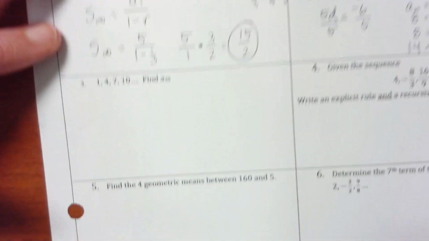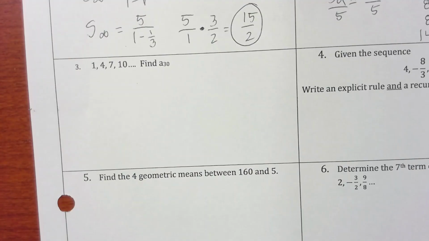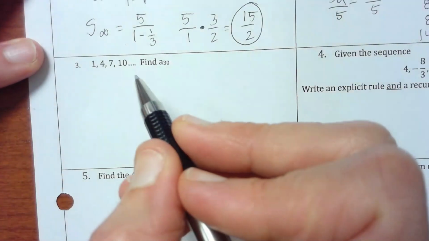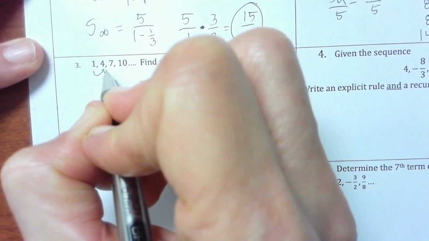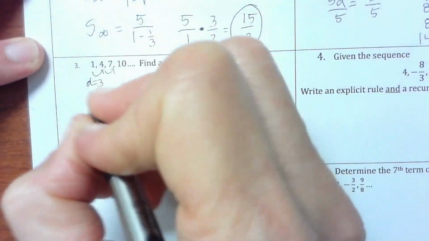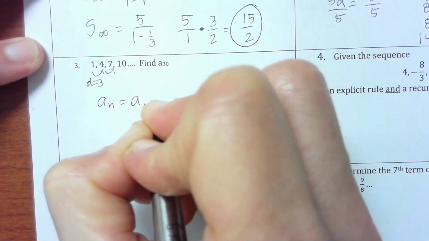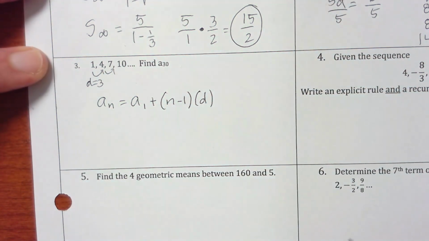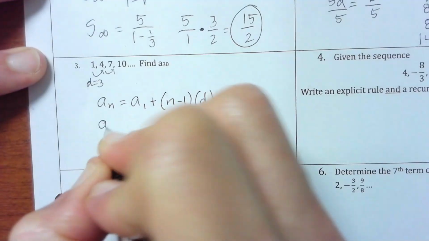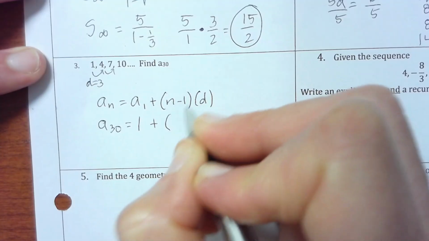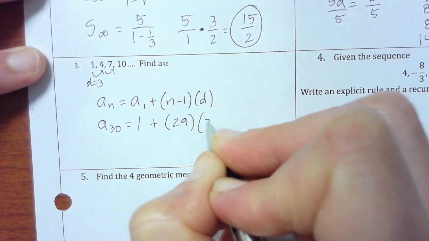Okay, next up, here's a nice sequence. Find a sub 30. So the first thing to decide is, what kind of sequence do I have here? Because it doesn't say. It looks to me like I'm adding the same number each time. So D is 3. This is an arithmetic sequence. I'll need my formula. I'm seeing a lot of folks not putting this plus sign in here, and that's really messing it up. If you want to find the 30th term, you put the first term here. This will become 30 minus 1, 29 times 3.